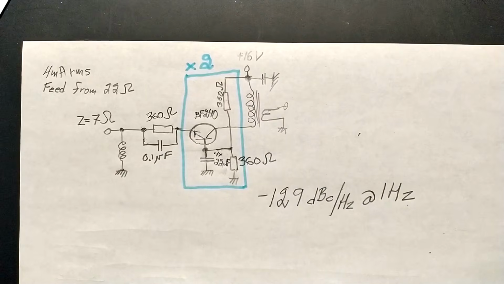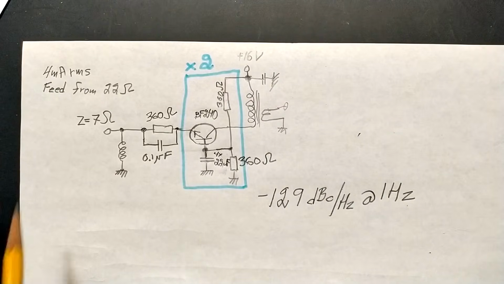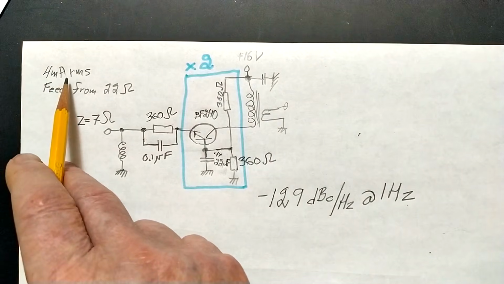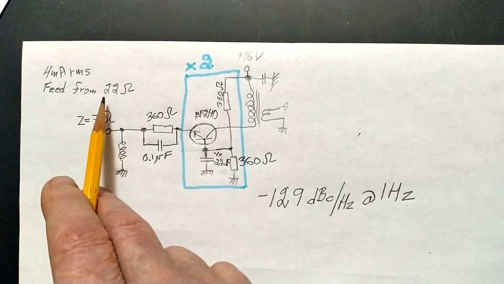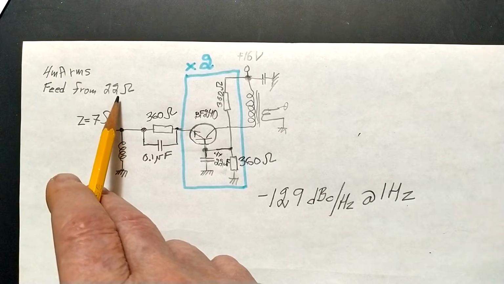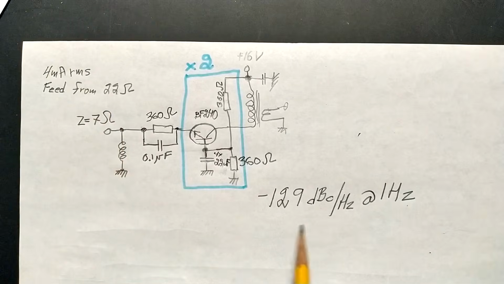Here are the component values I didn't know before I opened and checked in the box. So with 4 milliamps, which is the maximum current from crystals, and they give 22 ohms output impedance, so I feed from a 22 ohm resistive source, and that gave me -129 dBc per Hertz.